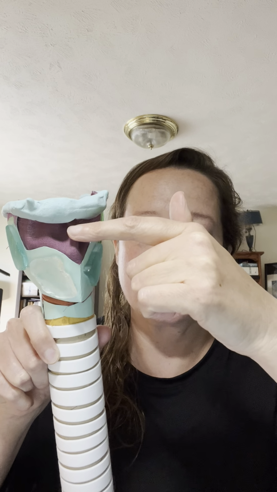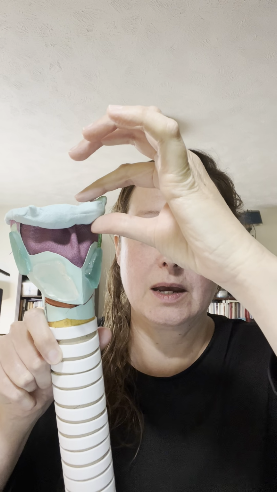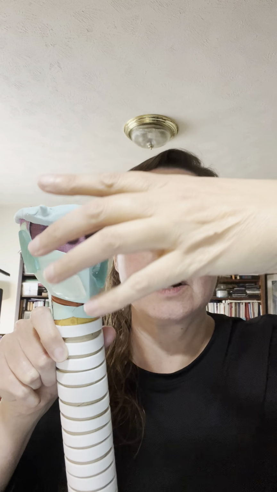The thyrohyoid membrane or hyothyroid membrane is represented here by mauve cloth, and it connects your thyroid cartilage to the hyoid bone, and it's responsible for upward movement of the larynx during swallowing, because as the muscles pull the hyoid bone up, there's a domino effect, and it's connected and pulls it up.